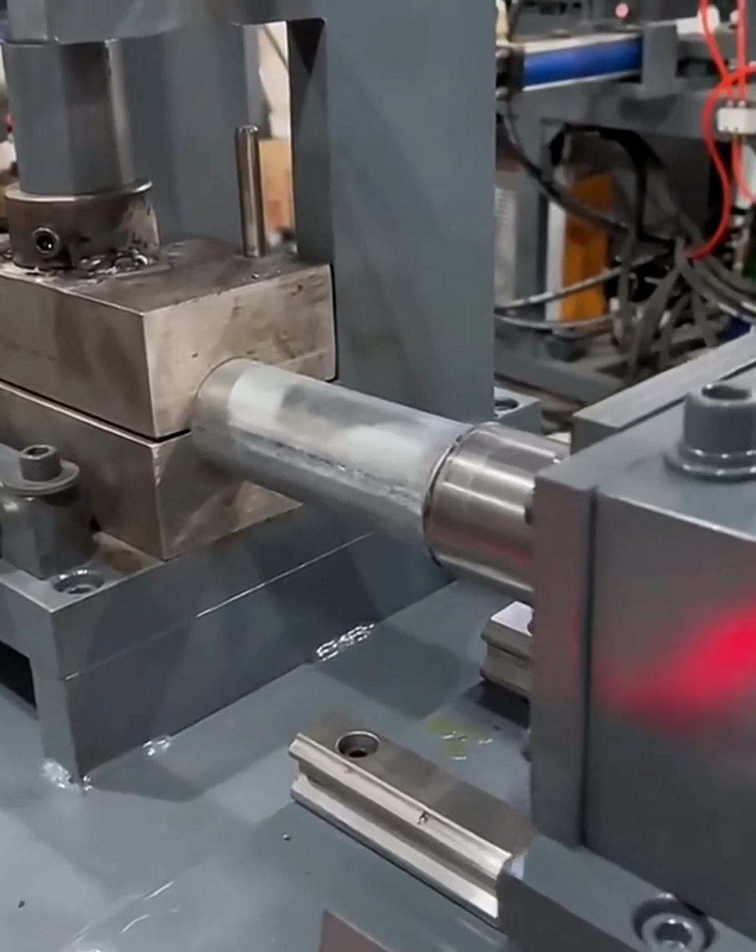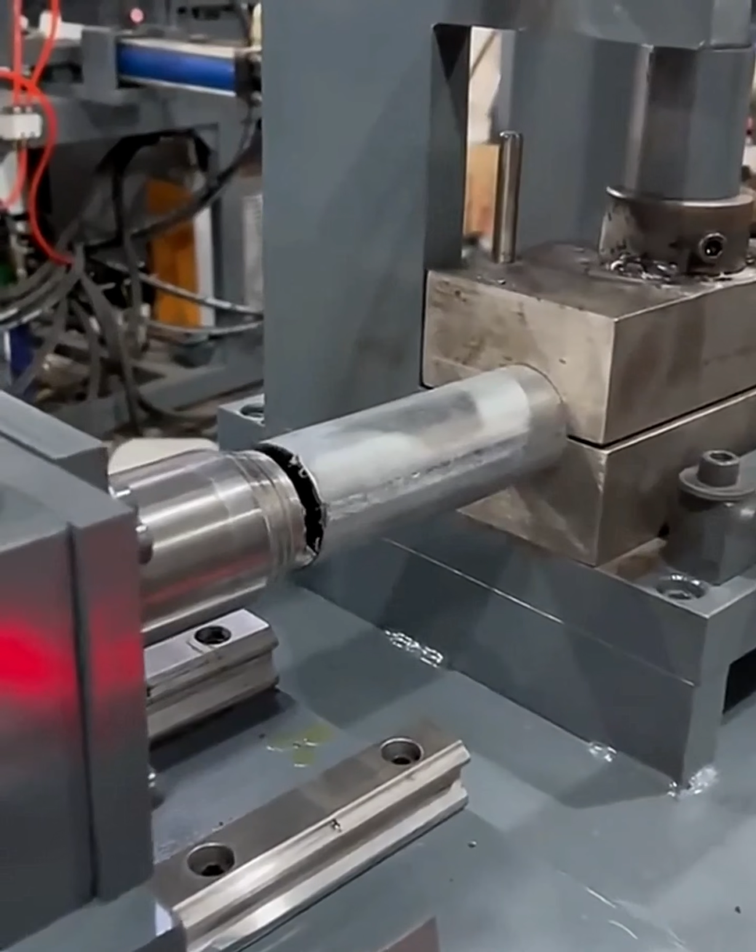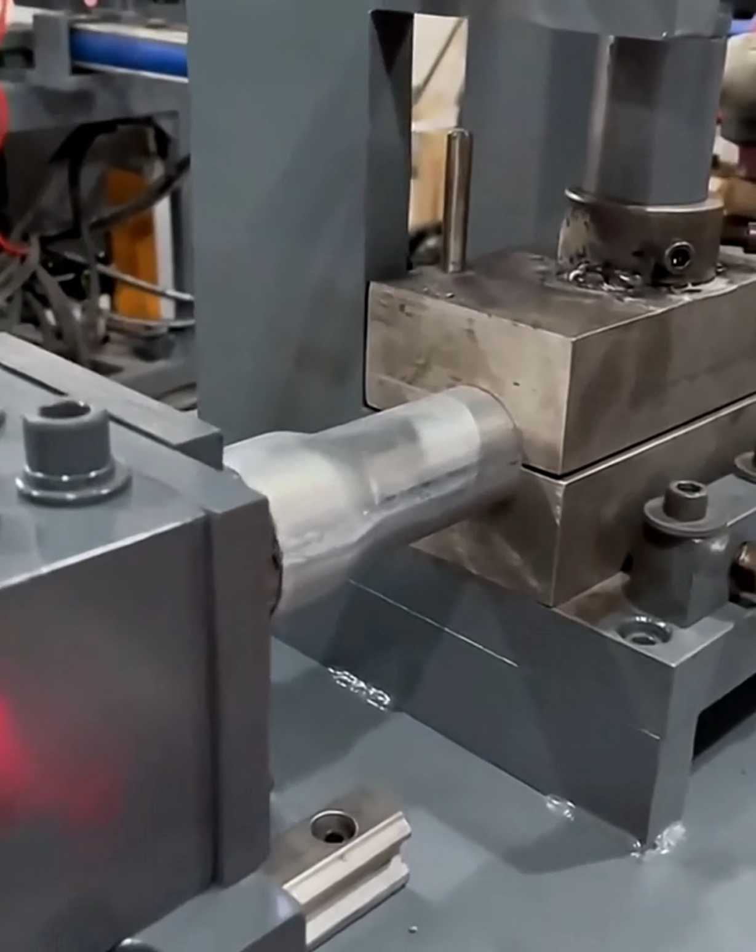How do they widen the end of a metal pipe? This hydraulic machine inserts a solid mold to expand the pipes, opening smoothly.